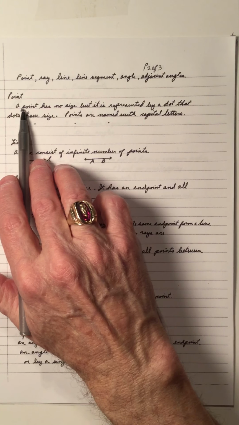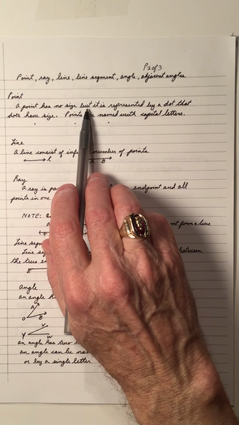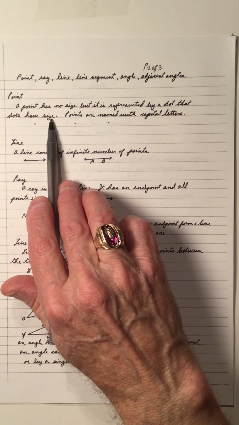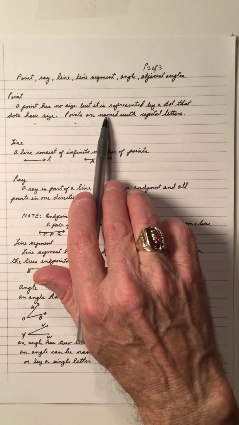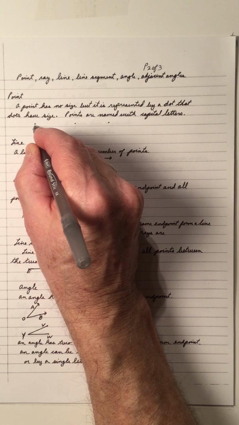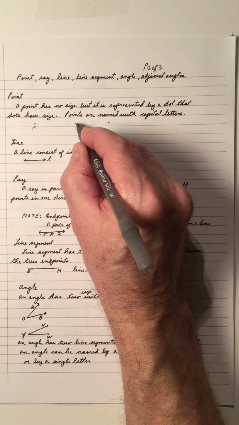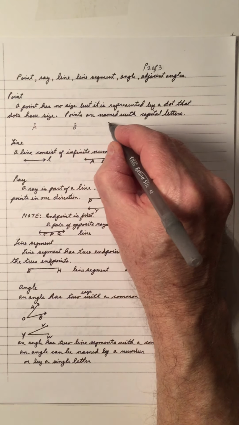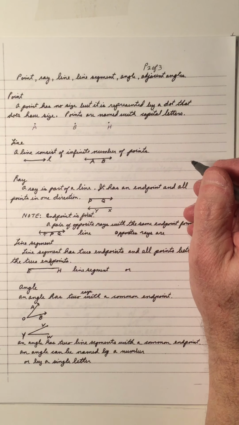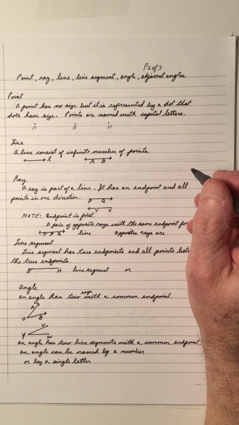A point. A point has no size, but is represented by a dot that does not have size. Points are named by capital letters. So we take this and call it A. You can take this one and call it B. You can take this one and call it H. They are points on the plane, but they have no size.